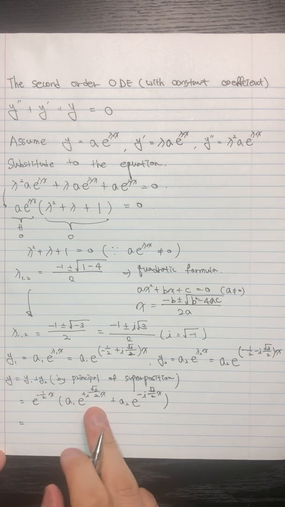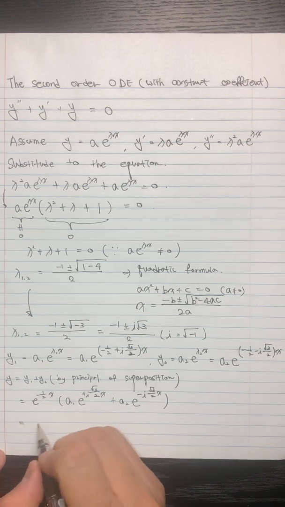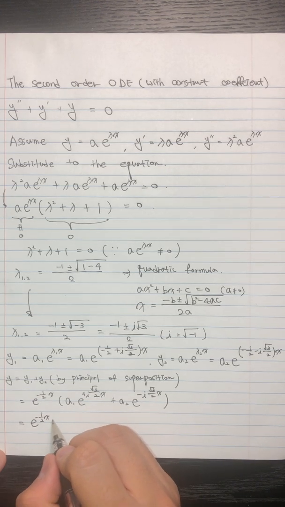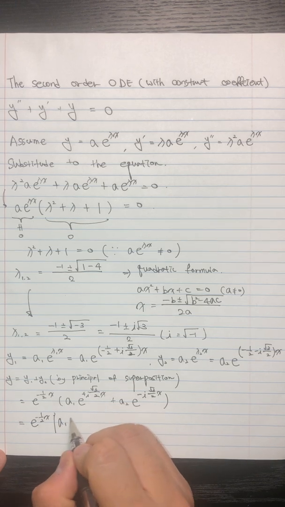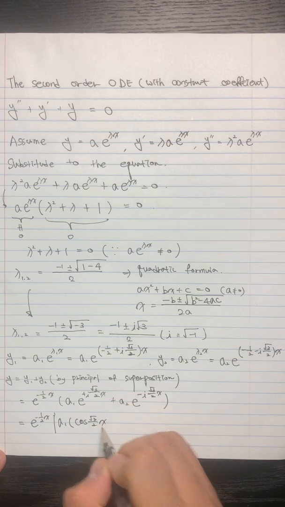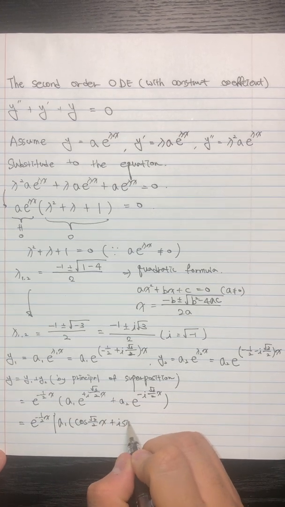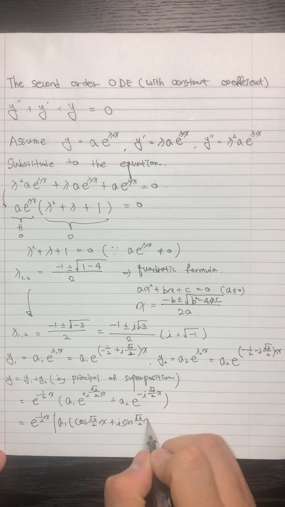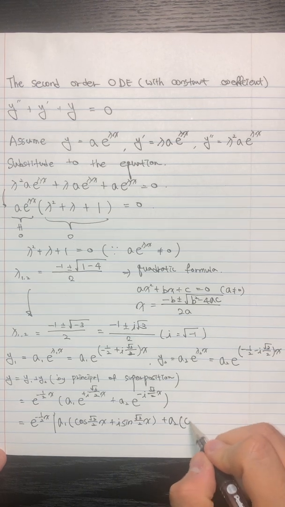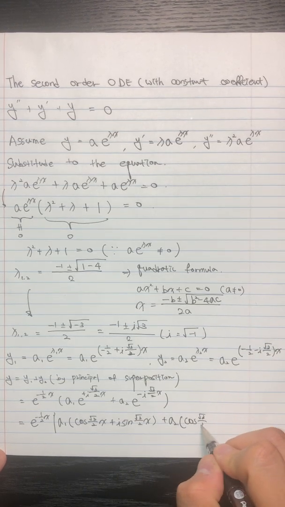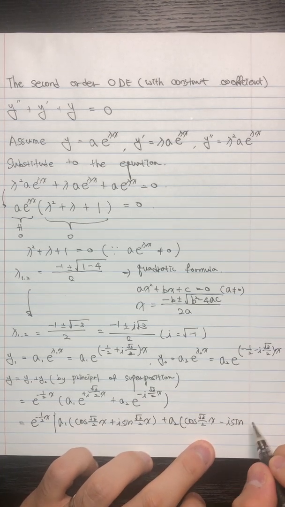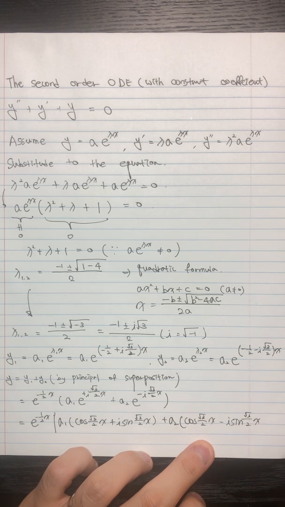So we can rewrite these. How? Exponential of minus 1 over 2 x, and a1 times cosine of square root of 3 over 2 x plus i sine of square root of 3 over 2 x, right? And plus a2 times cosine of square root of 3 over 2 x minus i sine of square root of 3 over 2 x.